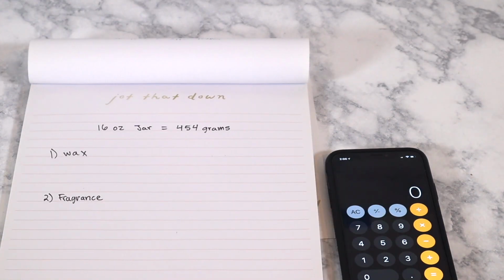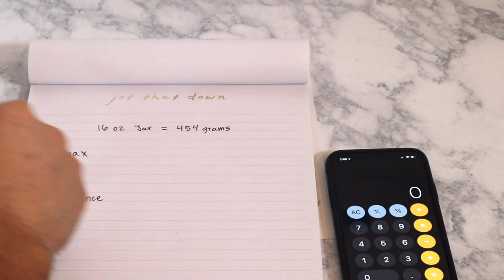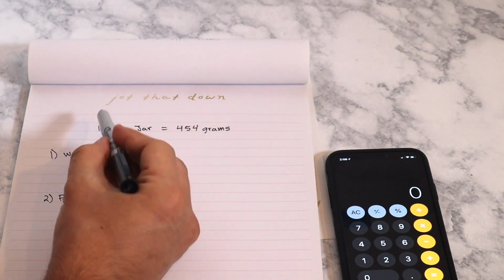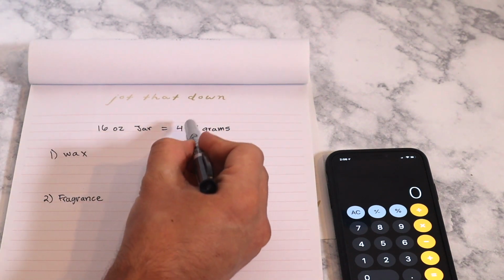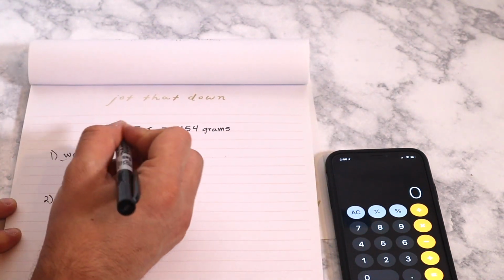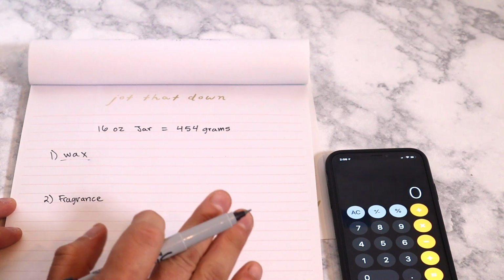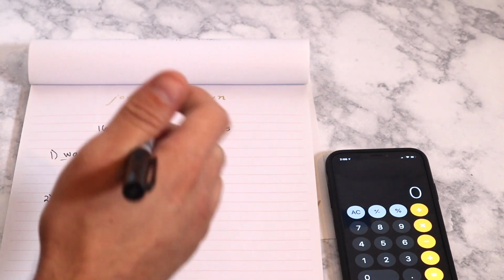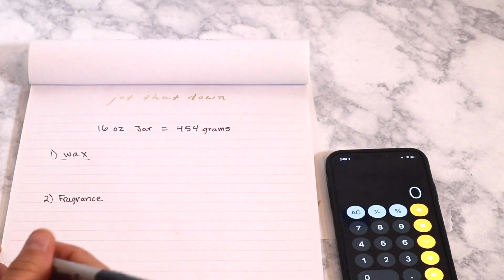For this example, we're going to be working with a 16-ounce jar. So remember to convert your ounces into grams. 16 ounces converts into about 454 grams. So then, first thing we do, determine our wax. Now, if you want to see if you could do this on your own, I would hit pause on the video right now. Cool. And now let's jump into the wax.